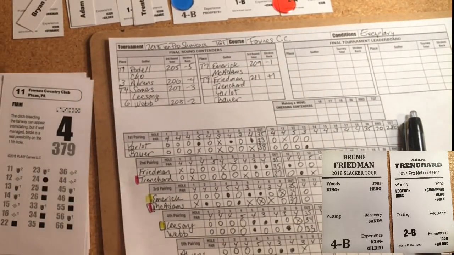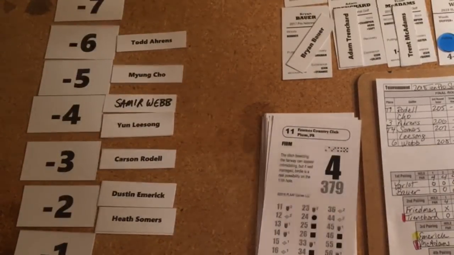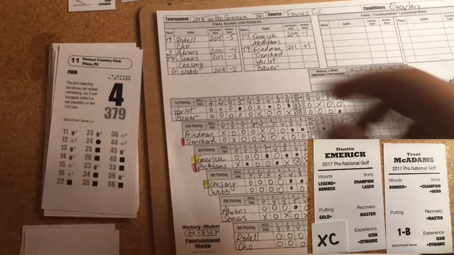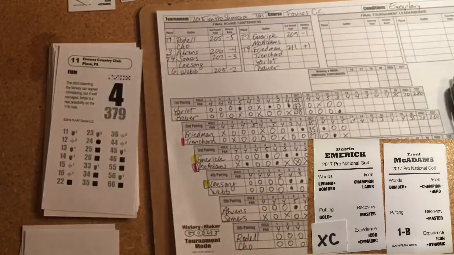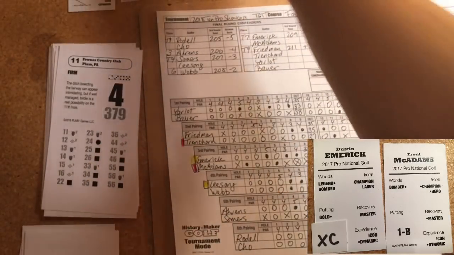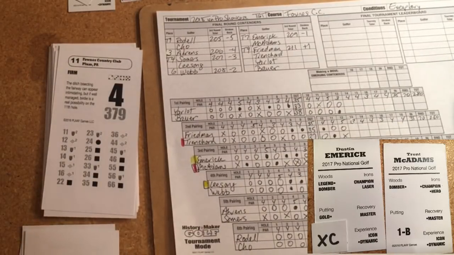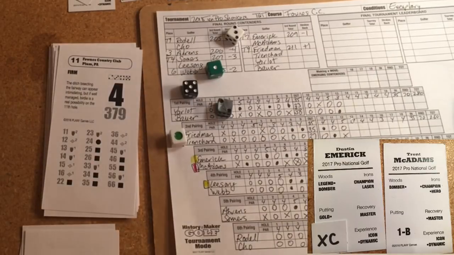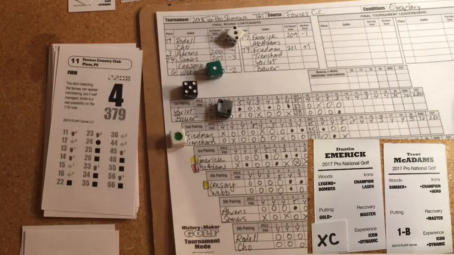All right, so now Emmerich. It'll be McAdams out of contention to play the 11th first. Normal 4, it'll be a par. So now Dustin. .25 golf cam course. 1, par 4.